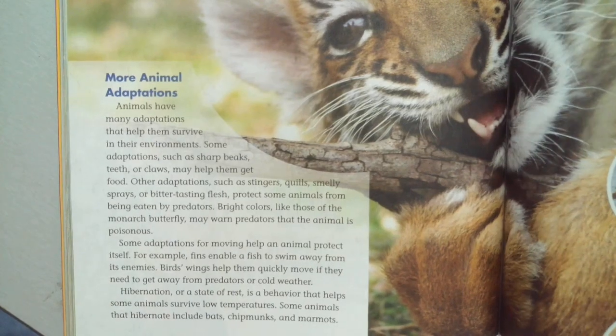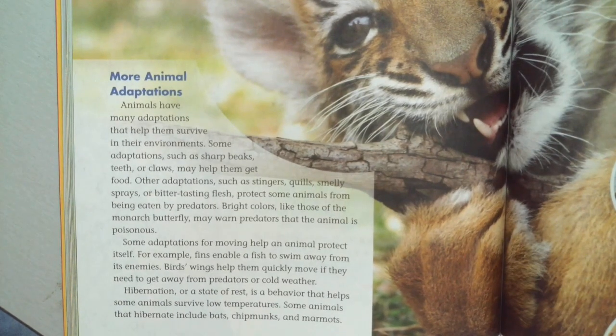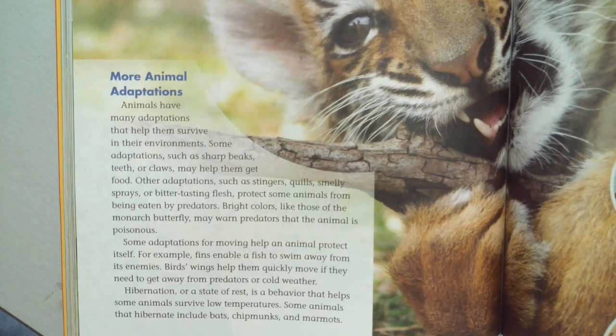More animal adaptations. Isn't he cute? Yes, more. Tigers are my favorite animal. I like tigers too. I've petted tigers. Why would I be? It wasn't a petting zoo, but they had a zoo. It was friendly. At the zoo, you could feed them. We see a red-tailed hawk, you put meat on it.